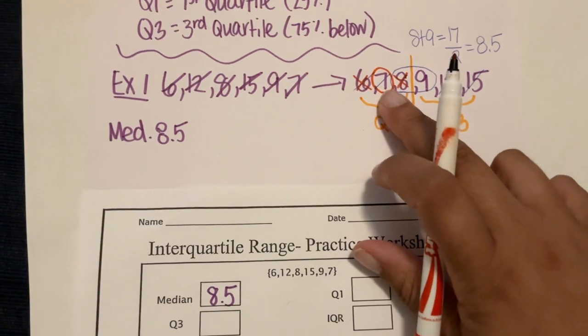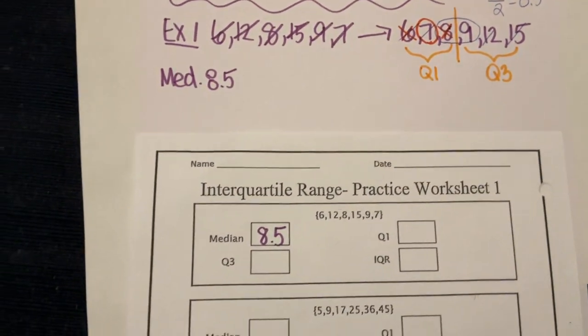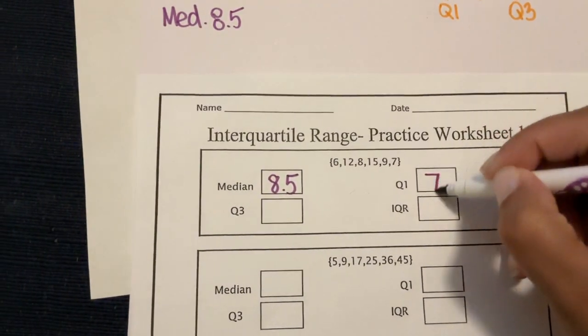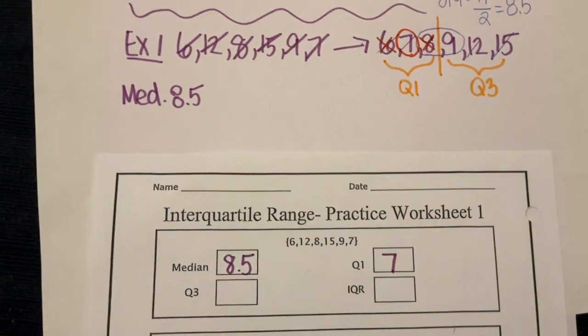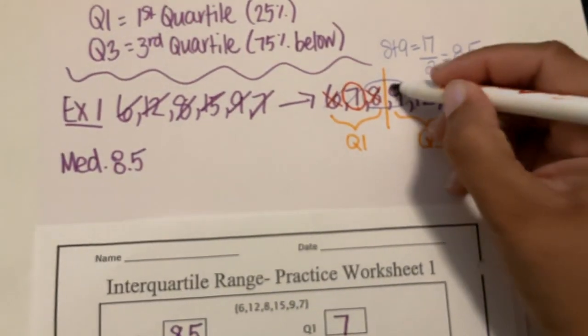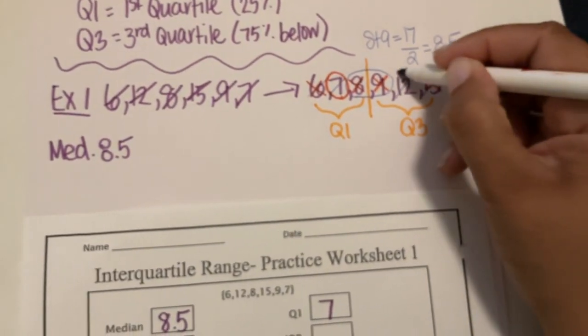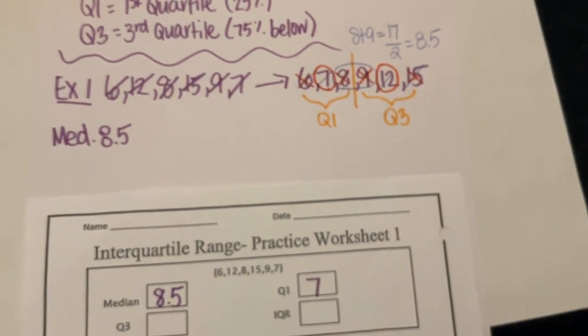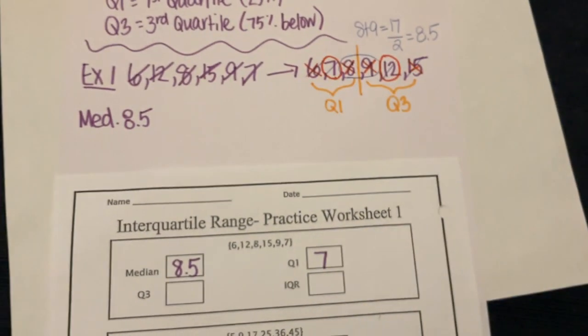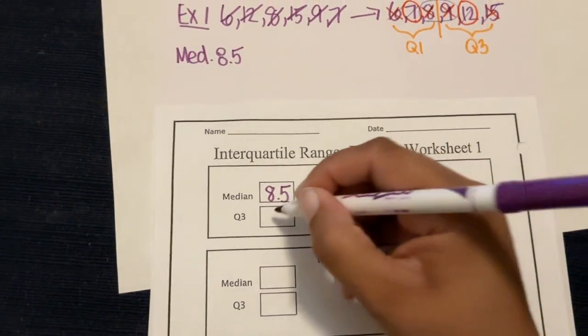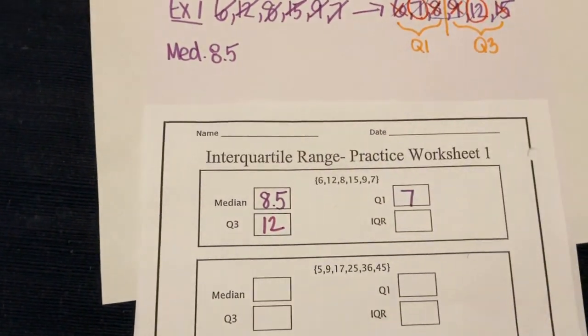In this case, your Q1 is 7. I'm going to do the same thing to find Q3. Cross off until you have 1 number left. In this case, it is 12. So your Q3 is 12.